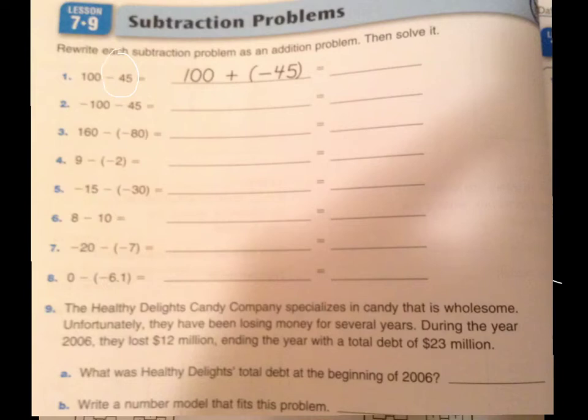It's taking away 45, so that's negative. So you surround it with parentheses, and because you have to turn it into an addition problem, you put your addition mark there, and you know that 100 plus negative 45, or you could say 100 minus 45, is 55.